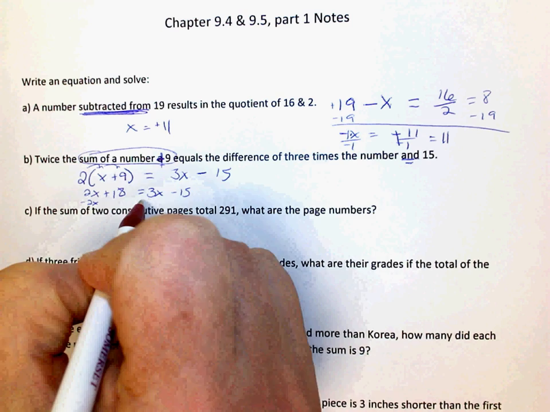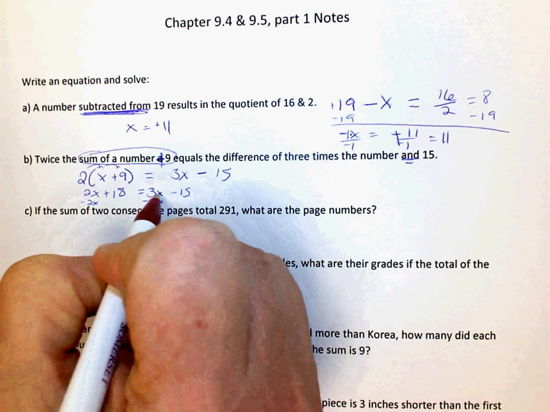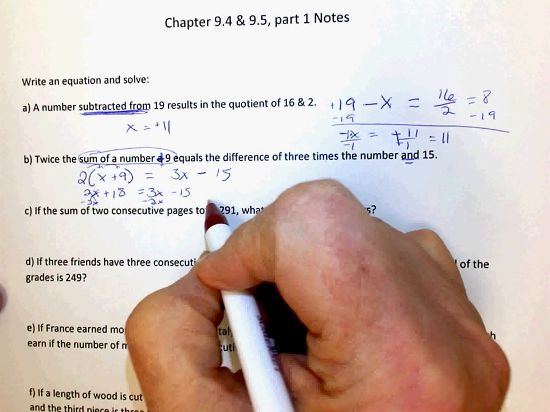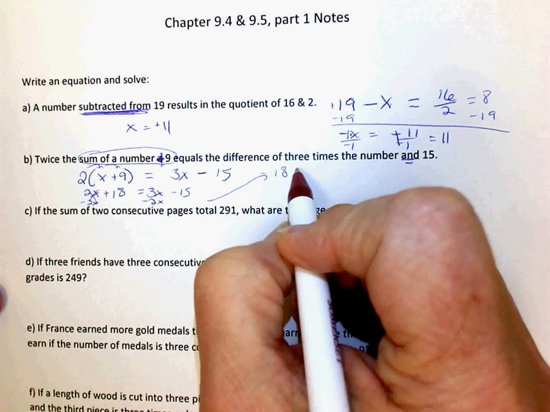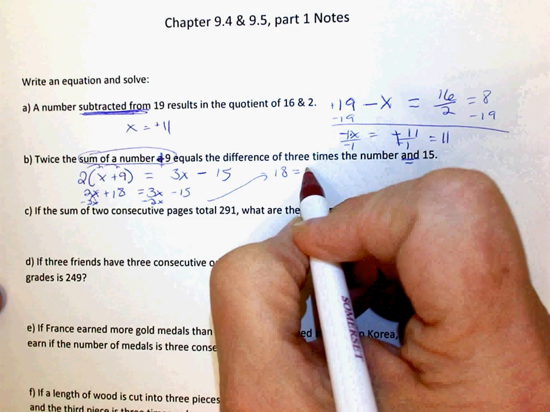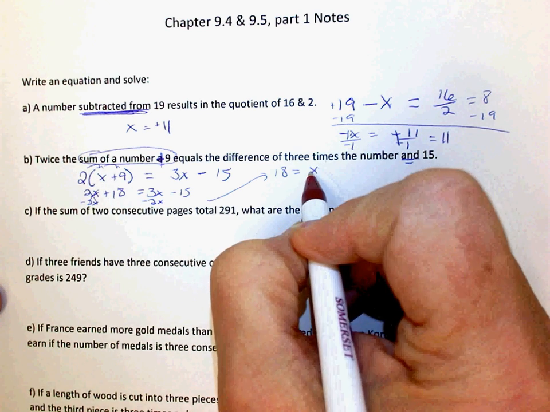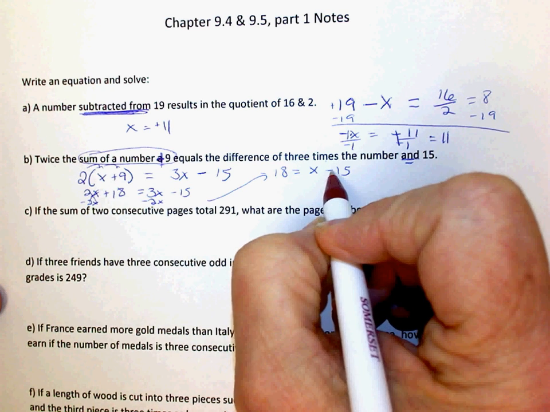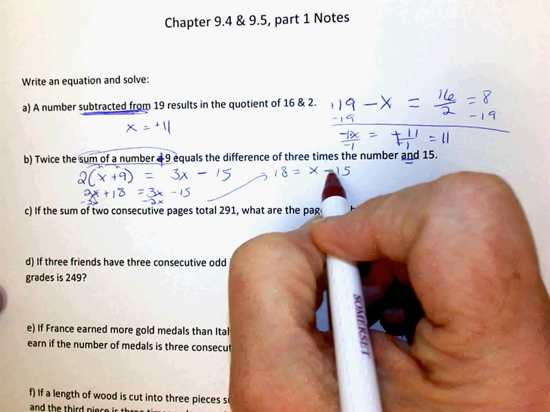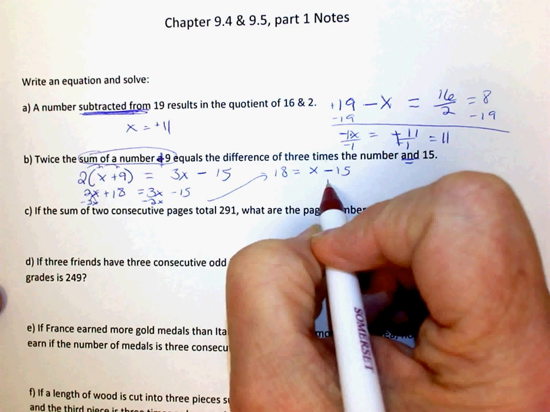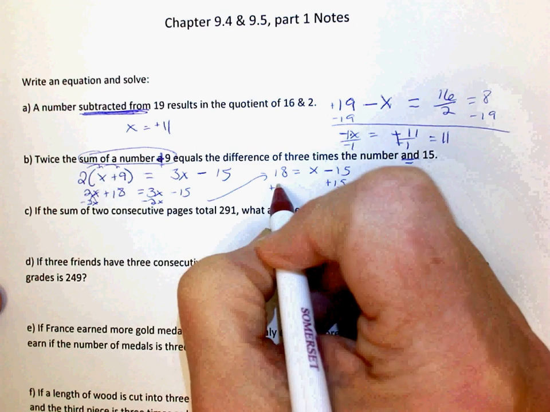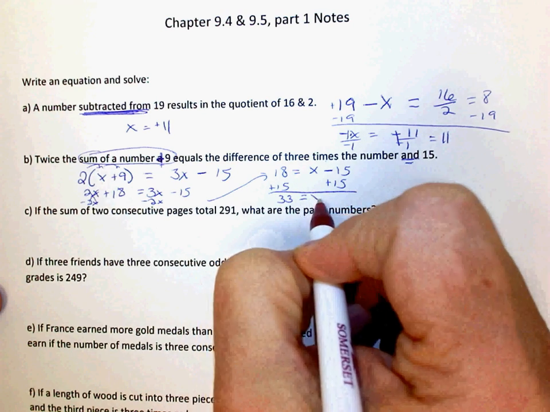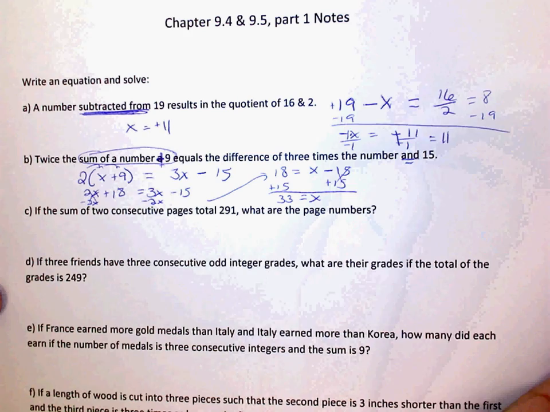Subtract 2x from both sides because small x to big x. And chop chop. Got to come over here because I ran out of room. 18 equals, 3 minus 2 leaves 1x minus 15. Now get anything added or subtracted away from x. So we add 15 to both sides. And that leaves us 33 equals x. Because chop chop.